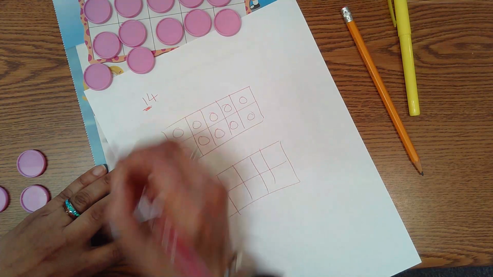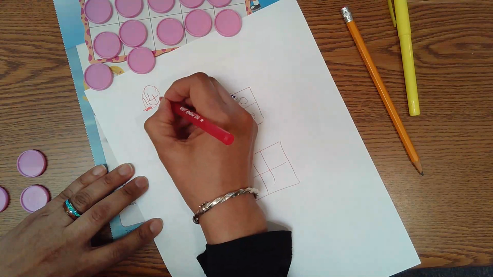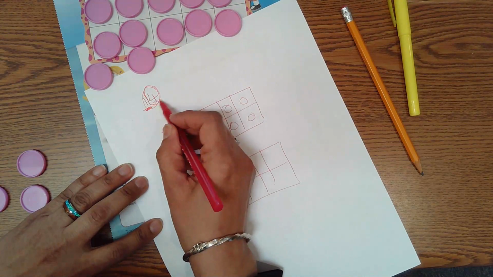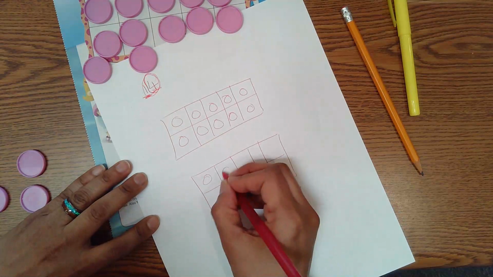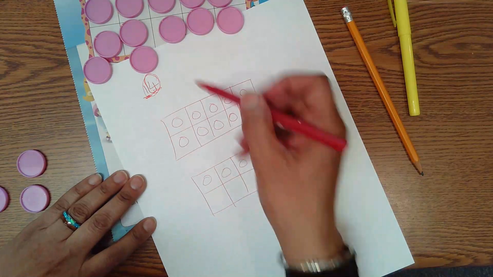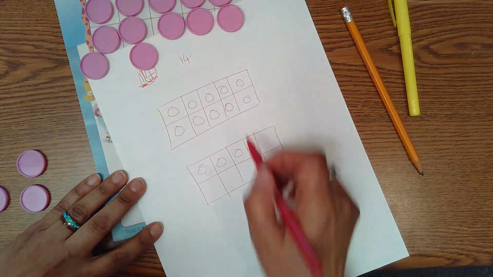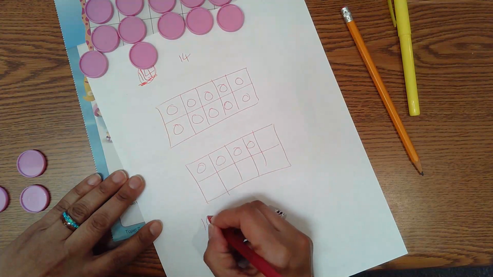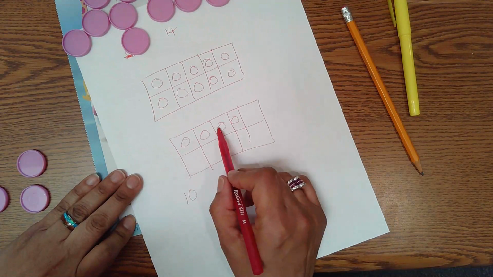That's my first 10. But see the next number? The next number is 4. 1, 2, 3, 4. And that's why I will say 14 is 10 plus 4.